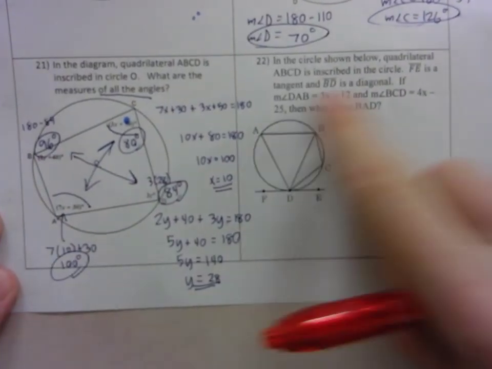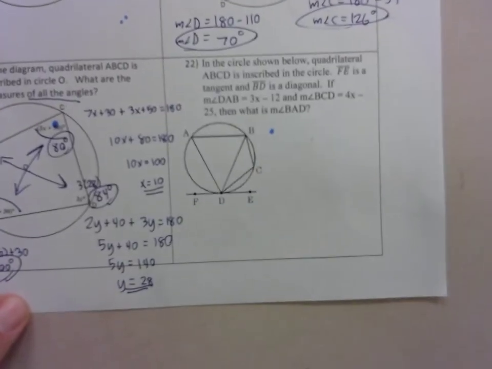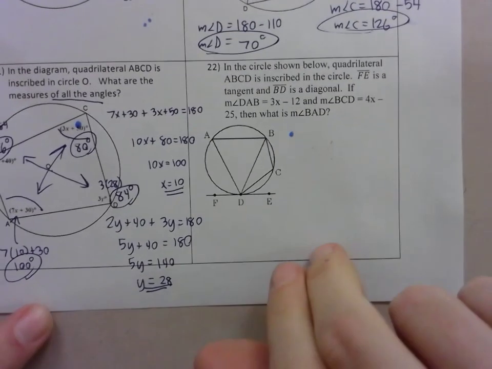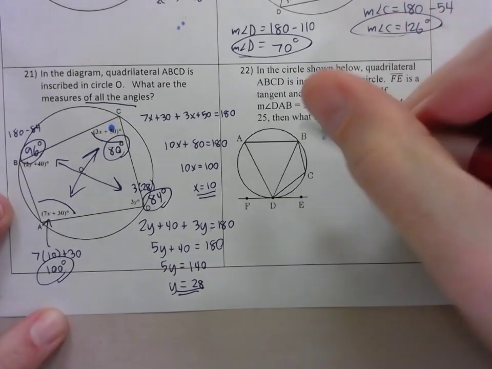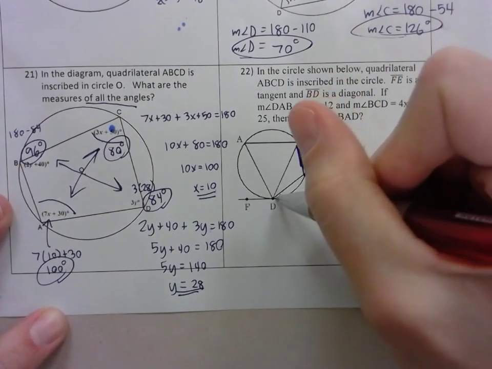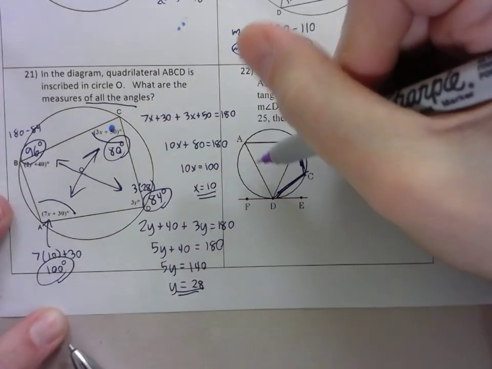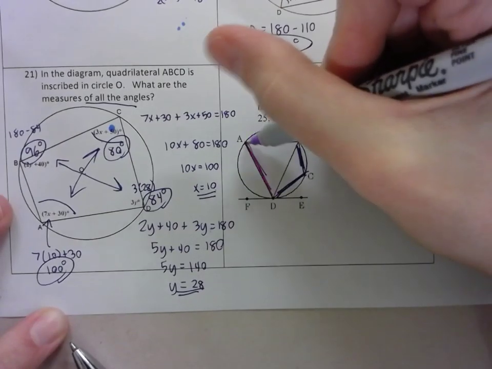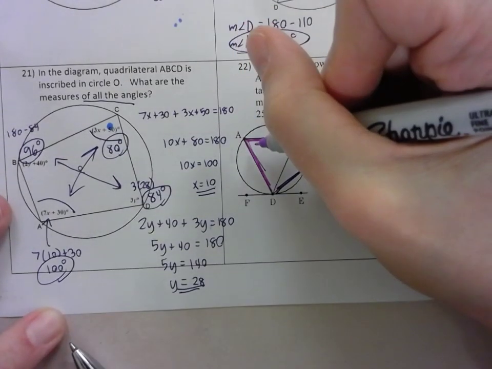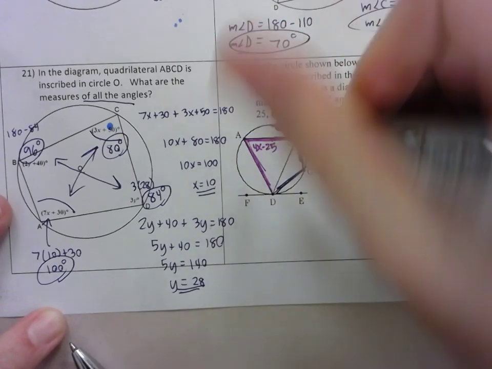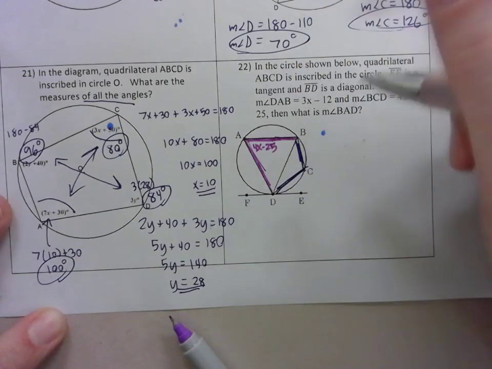See if you can try this one here. Pause the video and check your answer. Okay, we're setting this one up, and then we'll be done with this section of the video.